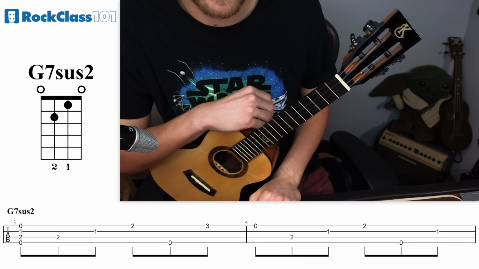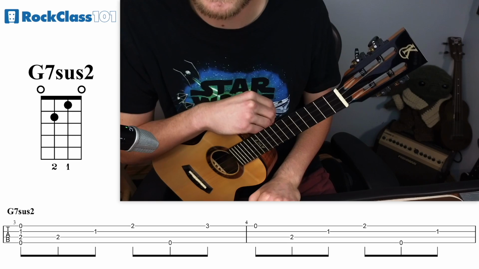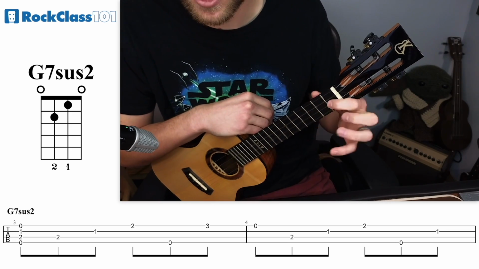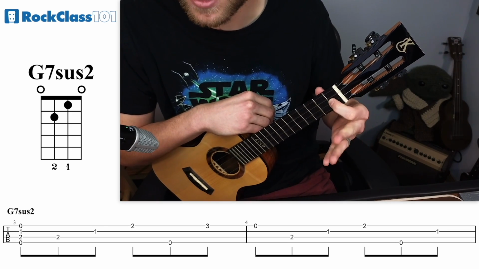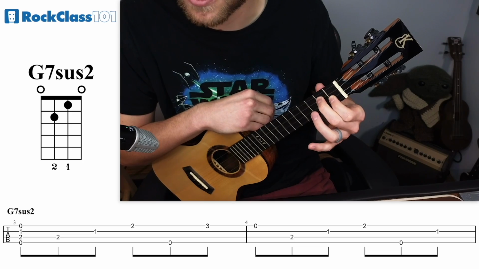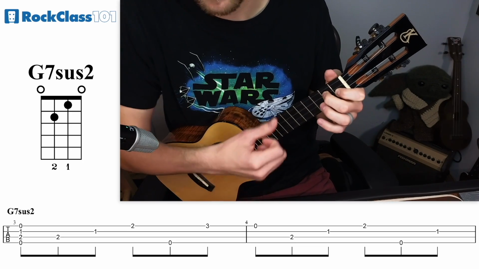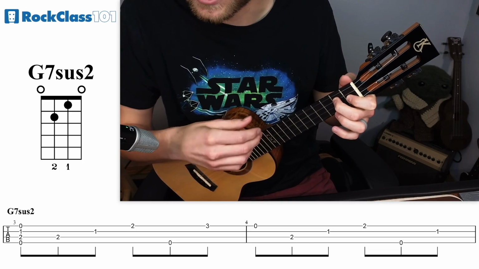Going into the next pair of measures, we're going to play this G7 sus2. Take your index finger, place it there on the 1st fret of the E string, middle finger on the 2nd fret of the C. And then we're going to strum through with our thumb. Now we're going to go to the finger picking.